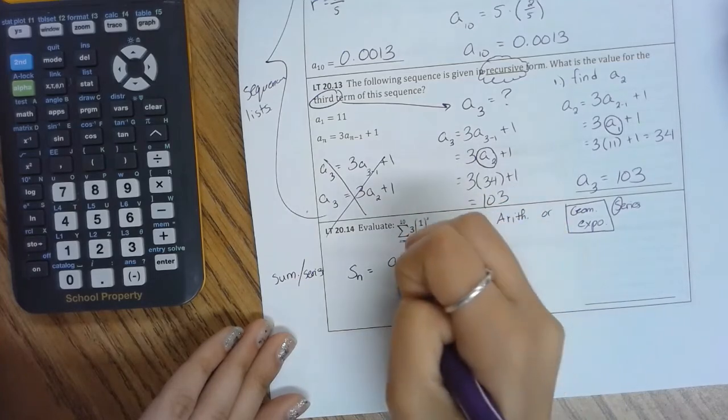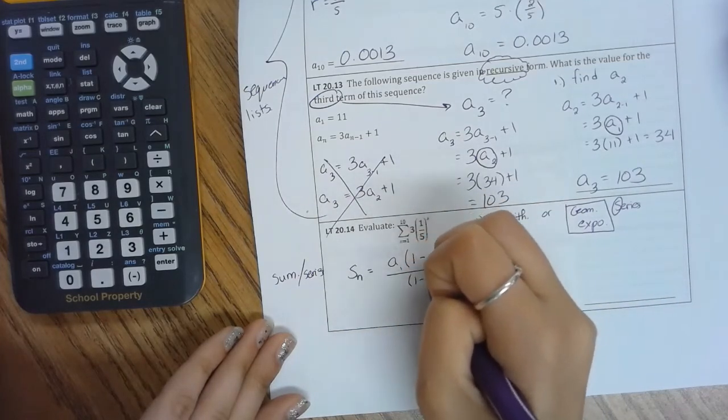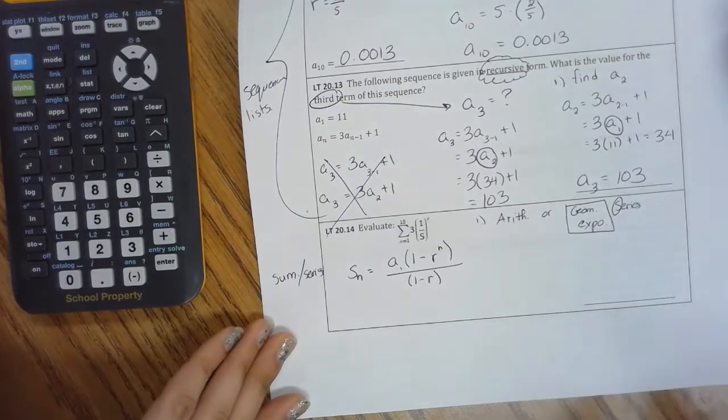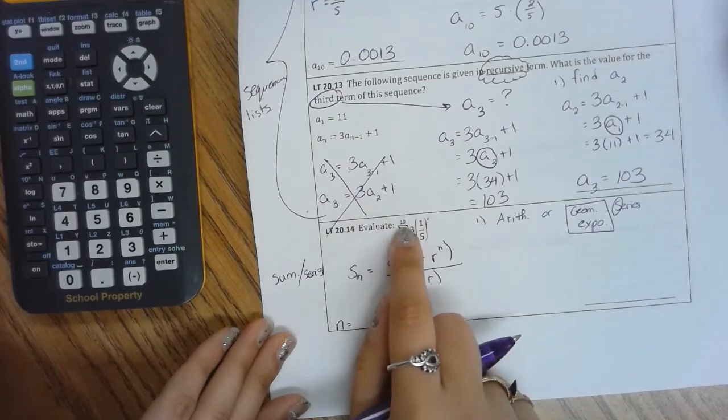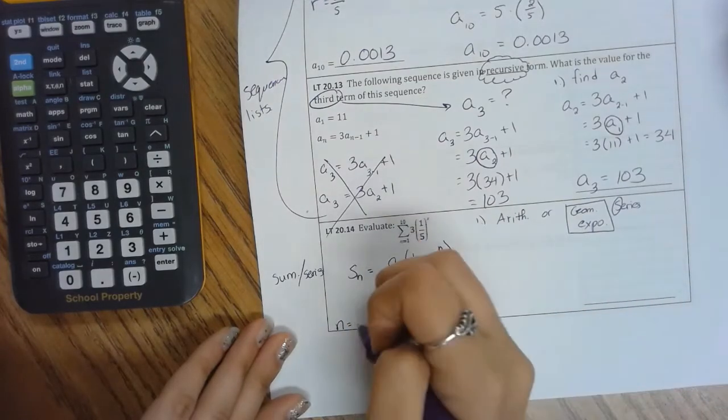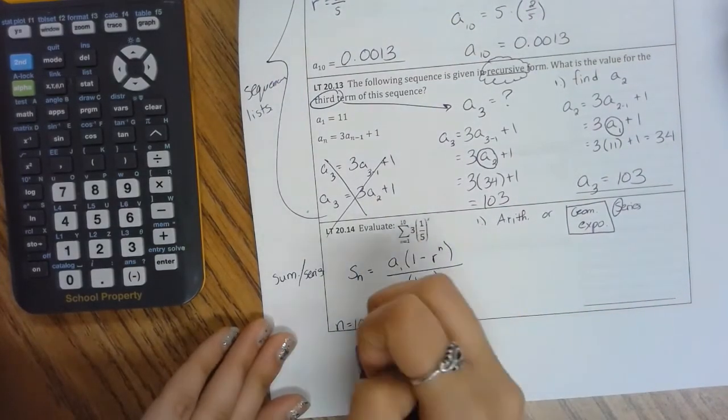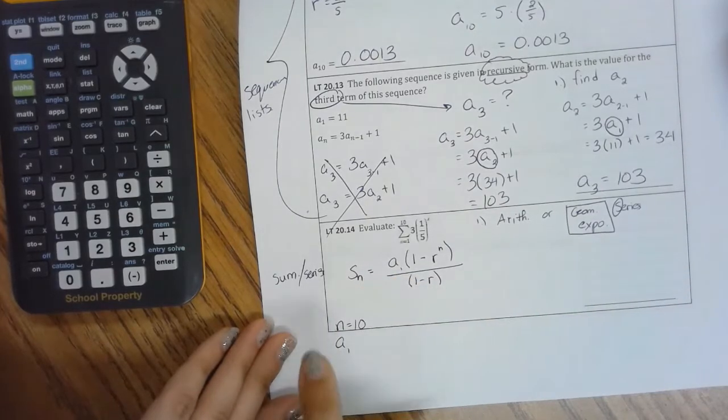Okay? I know it looks pretty scary, but all we have to do is find the A1, the n, and the r, which we can definitely do. So n is always going to be the top number of our sigma. This time it's 10, so n is going to be 10. Okay? A1, remember before, A1 was always the first place in the list.